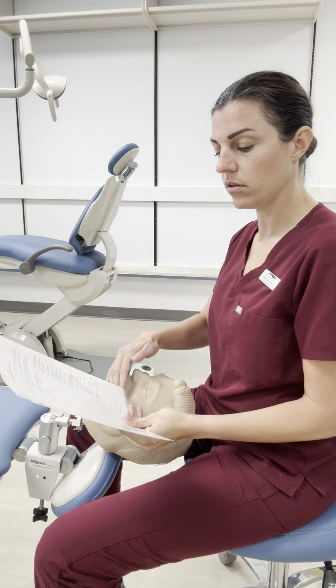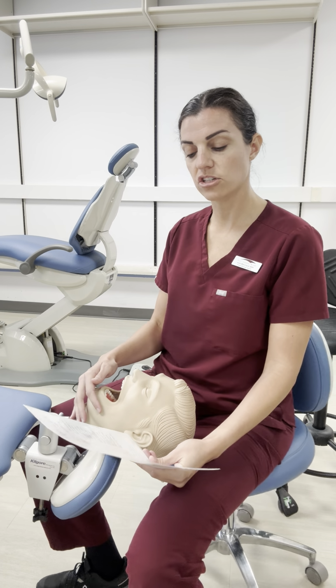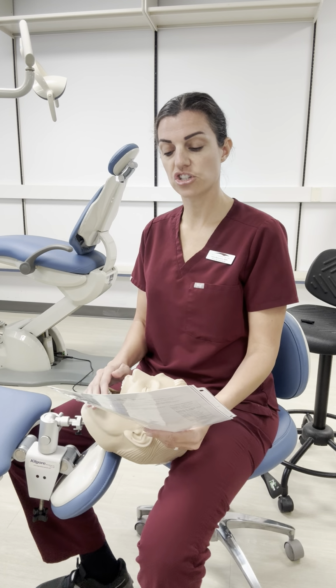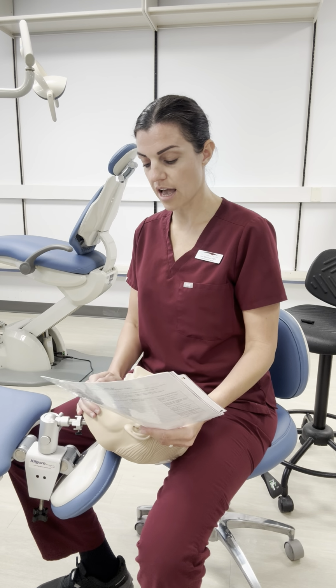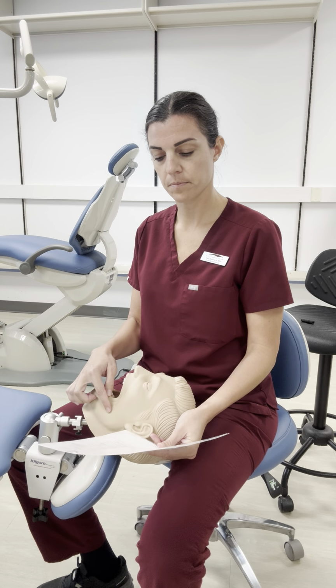Mandibular left buccal. Okay, so that's the left-hand side. We are going to be at 10 to 12 o'clock. The patient's chin is going to be down and towards the operator. So that's this lower area here.